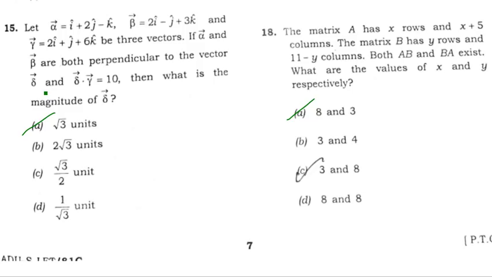Let the vectors alpha equal to i plus 2j minus k, beta equal to 2i minus j plus 3k and gamma equal to 2i plus j plus 6k be three vectors. If alpha and beta are both perpendicular to the vector delta and delta dot gamma equal to 10, then what is the magnitude of delta? Just put those values of delta and gamma here and you will get the result. So it will be root 3 units. Okay.